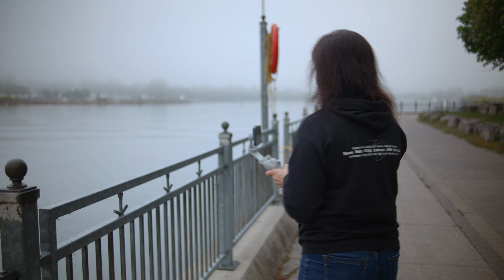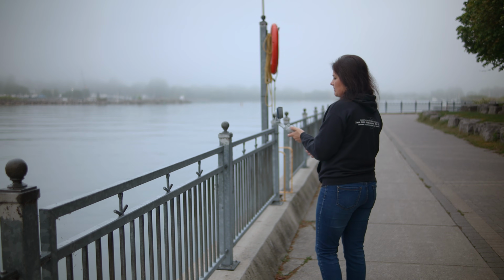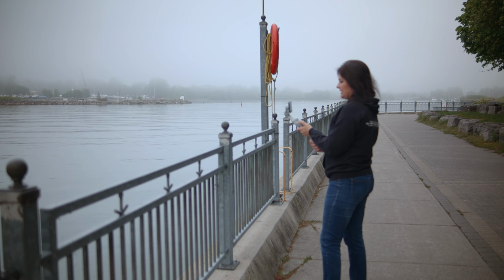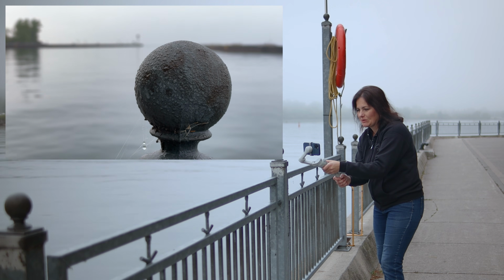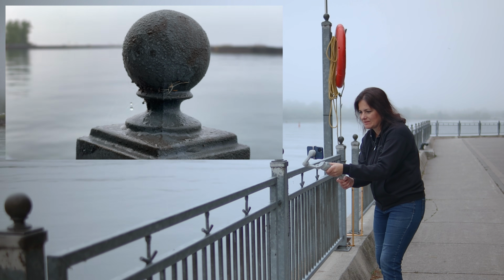Another detail shot can be of this little object right here. So again, I'm going to be selecting the telephoto lens for that. And obviously, again, you want to lock on the object to make sure it is in focus.